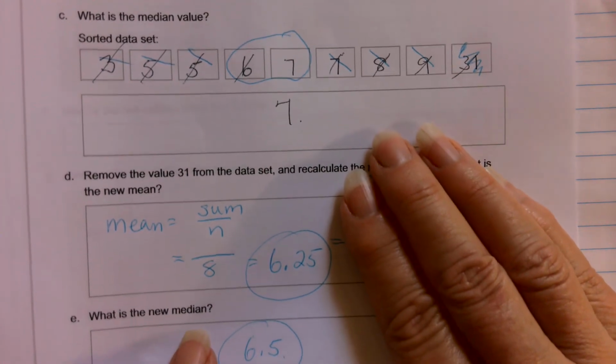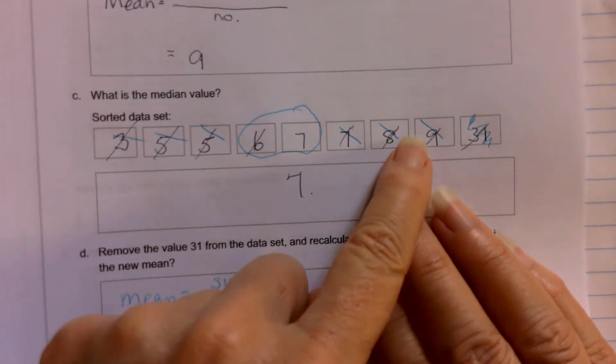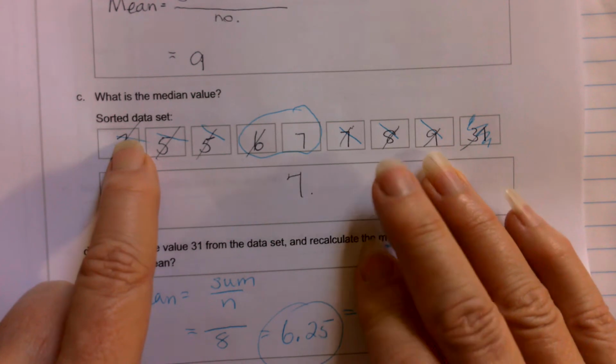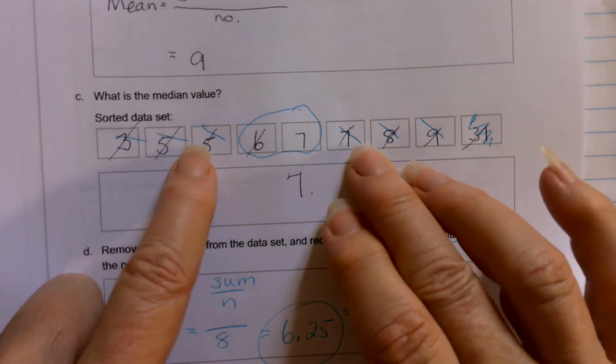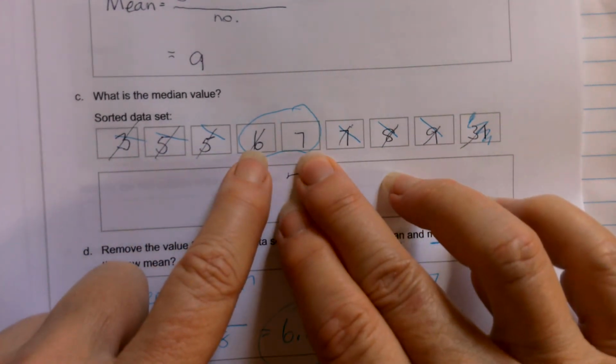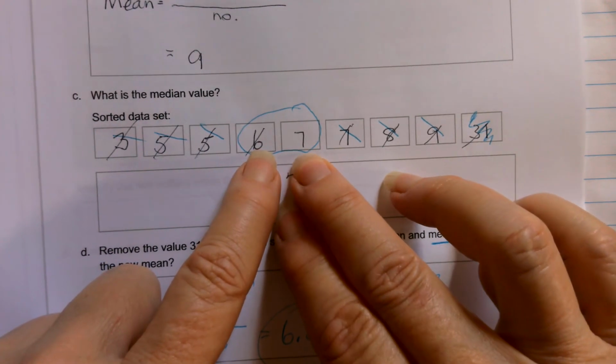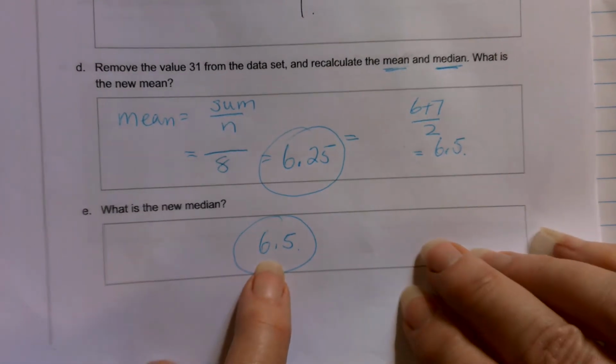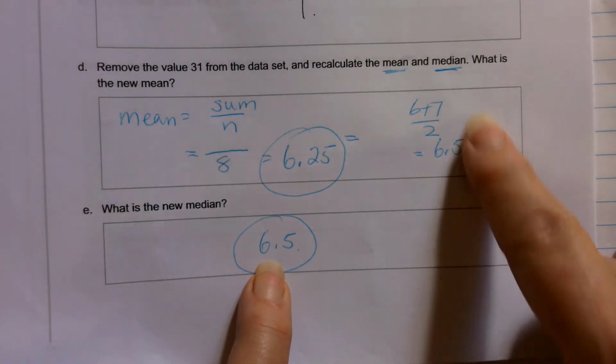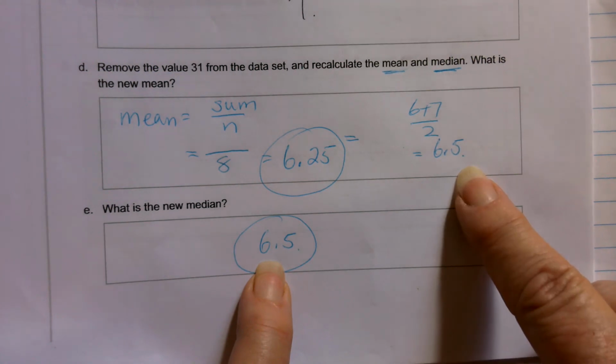Then it asks for the new median. So I've got this in the light blue. So I came back 1, 2, 3, but we've got that double data issue again, haven't we? So we need to add the 6 and the 7, and we need to divide by 2. So the answer will then be 6.5. I've actually done it over here accidentally for you.